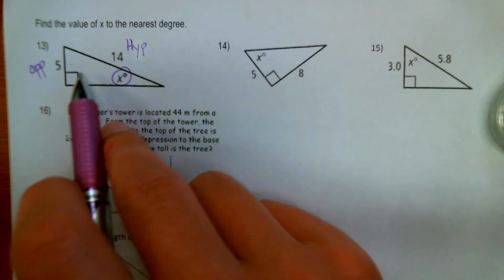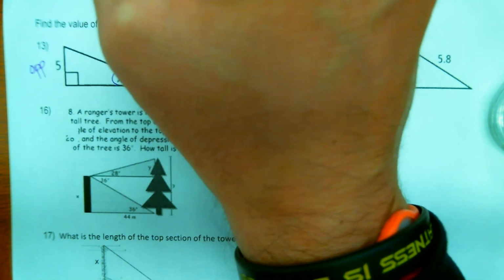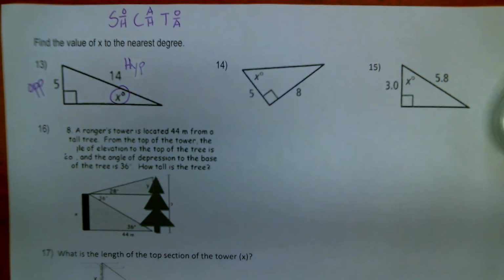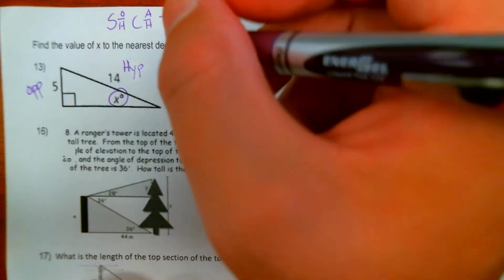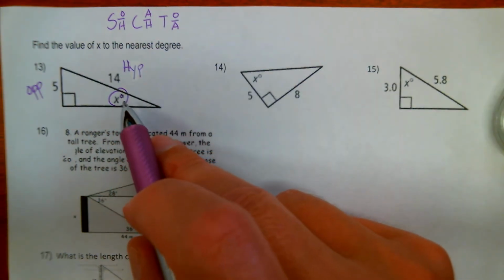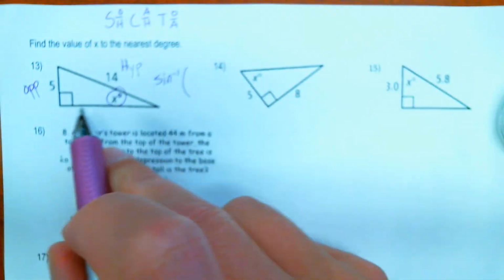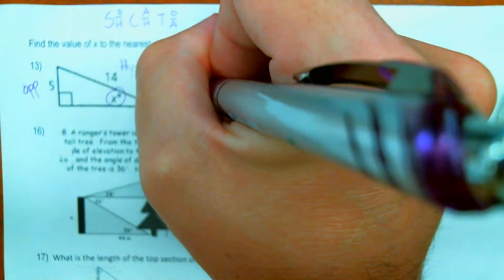Okay, this is my sine, right? Opposite and hypotenuse is sine, S for sine. But I'm finding an angle here, so I'm not going to use regular sine, I'm going to use the inverse. So I'm going to use the inverse sine of opposite over hypotenuse, 5 over 14.